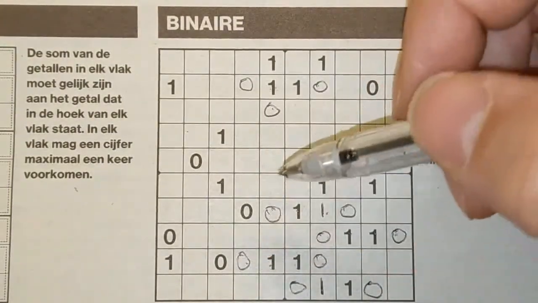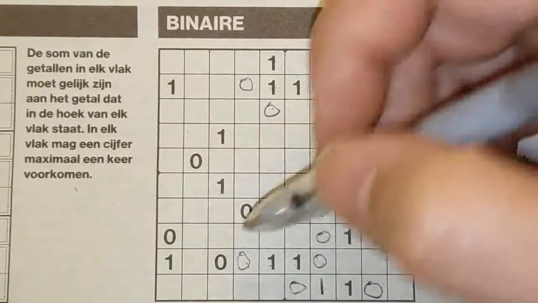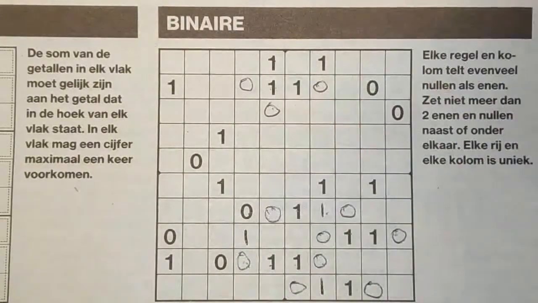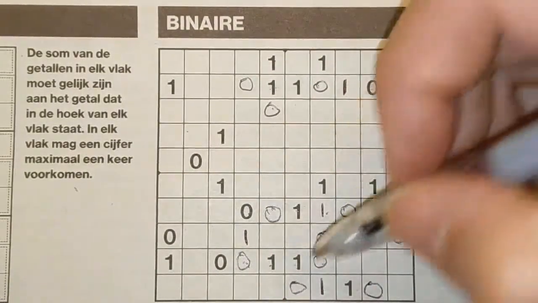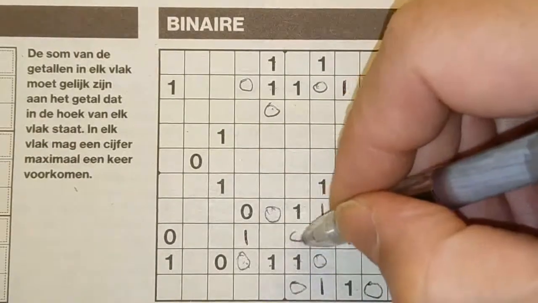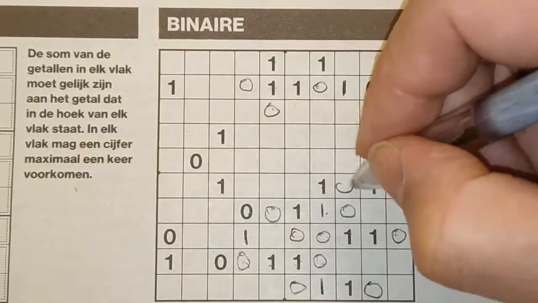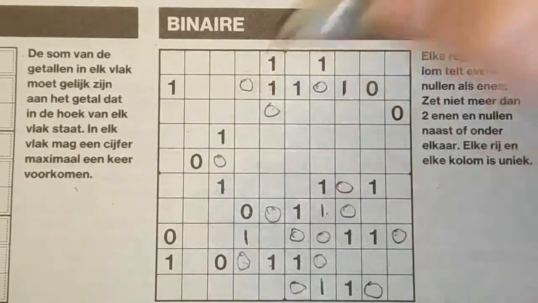I see here, between two O's, comes a one. Between two ones comes an O.